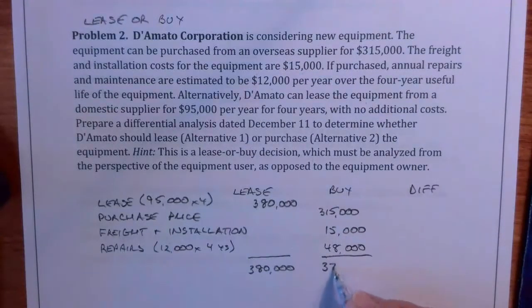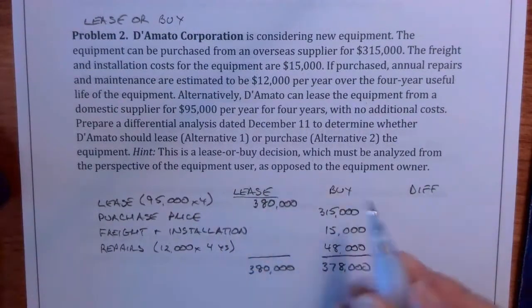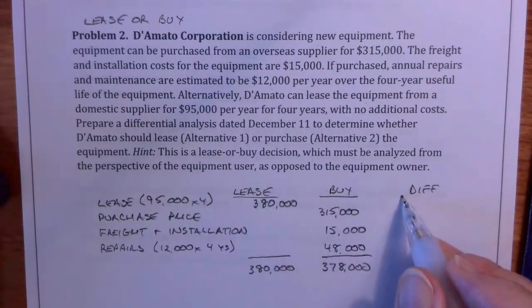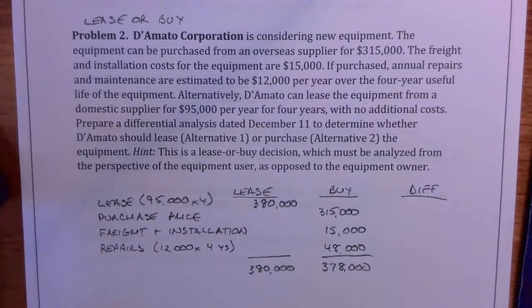Again, a really close call. So lease is $380,000 and buy is $378,000. The difference is $2,000 between the two. Just based on the financial considerations, we would buy the equipment for $378,000.